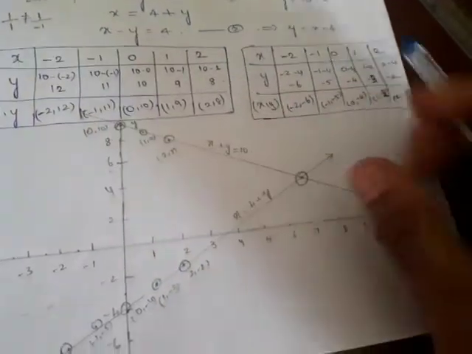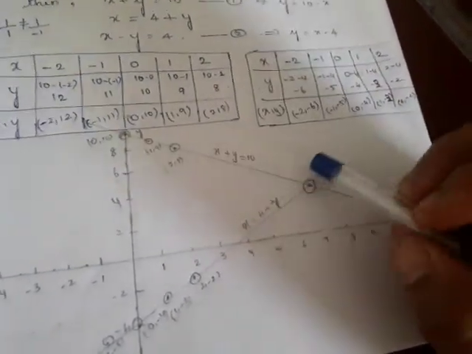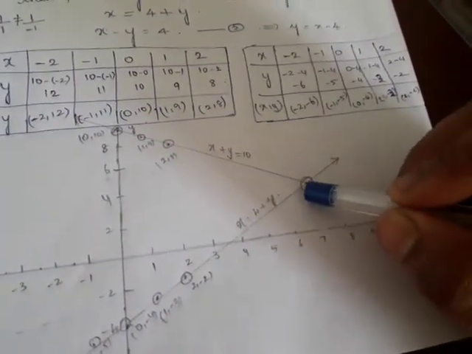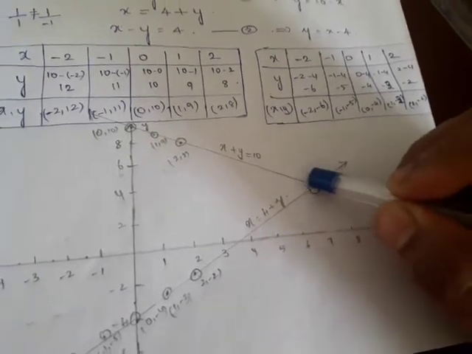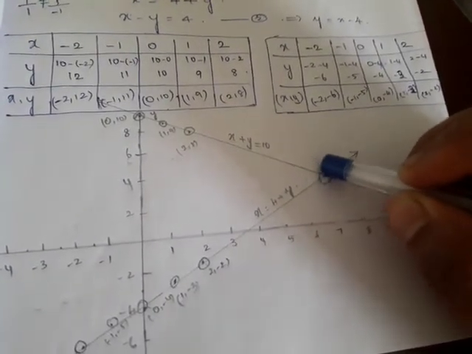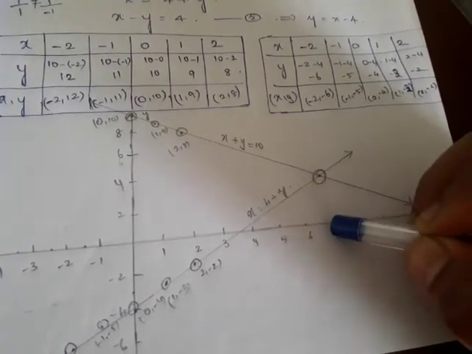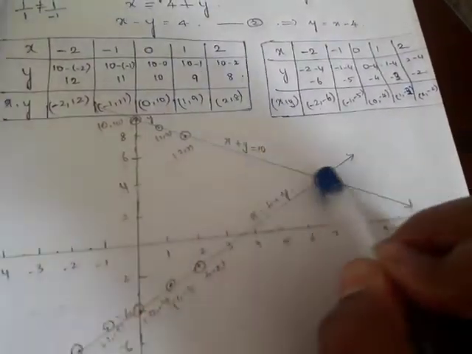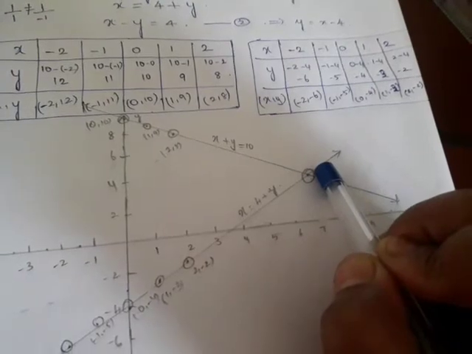Since I have not done it in a proper graph sheet, I may not get a correct solution. Do it in a graph sheet or take proper scale and do it, so that you can find the solution of the pair of linear equations. How will you find the coordinates of this intersecting point? Where it intersects the x-axis and where it intersects the y-axis will be the solution.